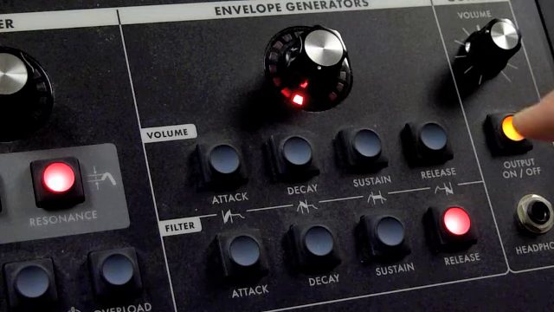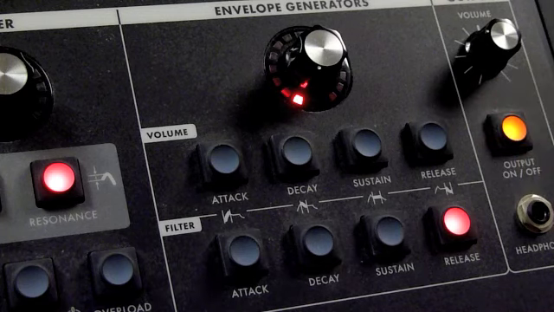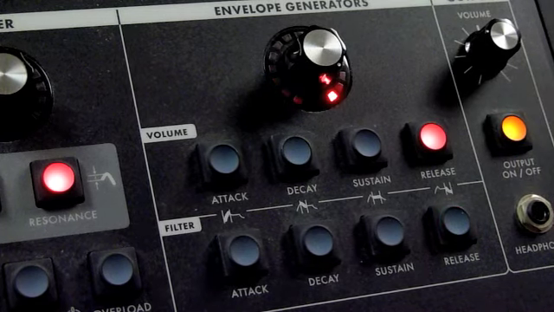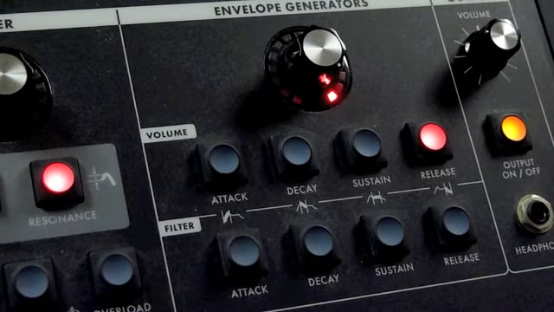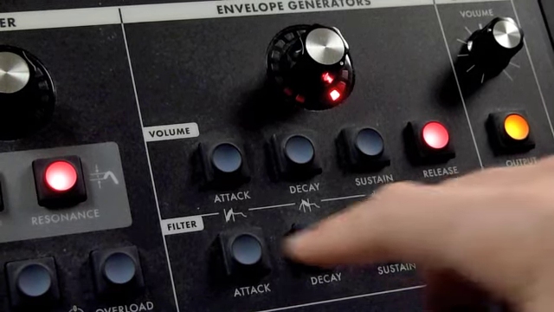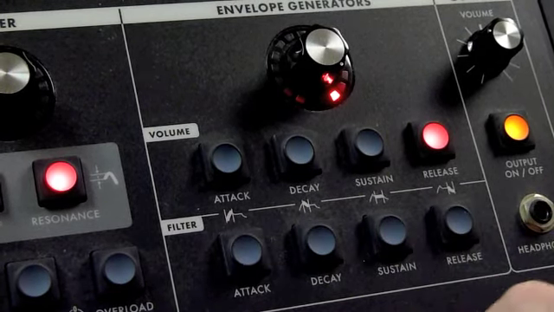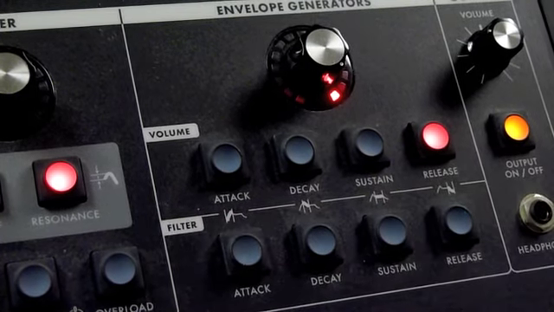The envelope will stay at the sustain level for as long as the key is held down. When the key is released and you have note off, the release control determines how rapidly that sound fades out. If we set the release all the way up, here I just let go of the note, and it takes a long time for the note to finally fade away. In a similar fashion, we can adjust the attack, decay, sustain, and release of the filter envelopes.